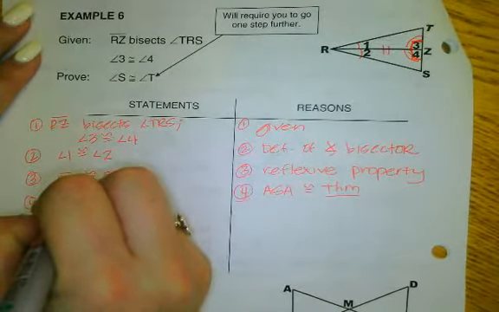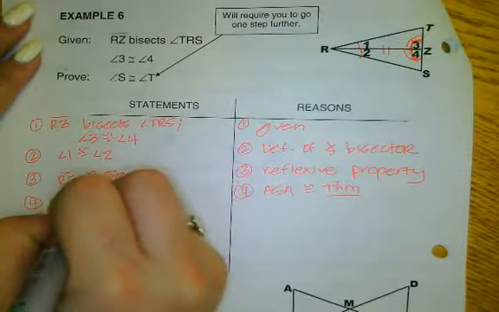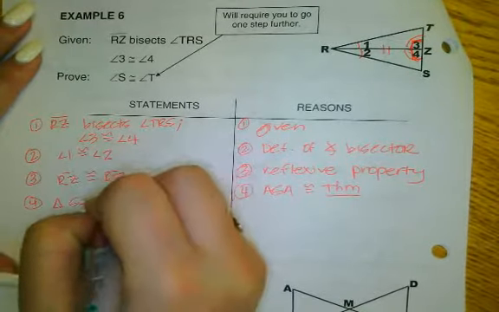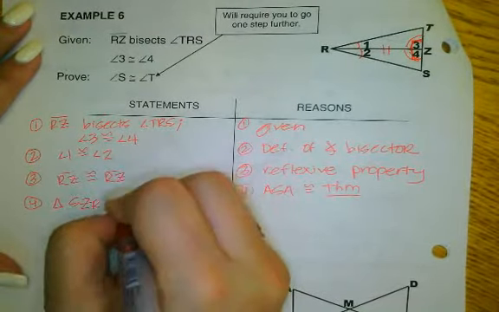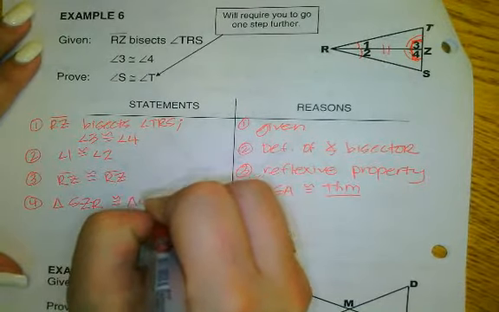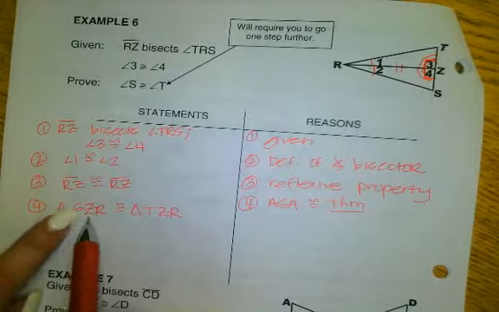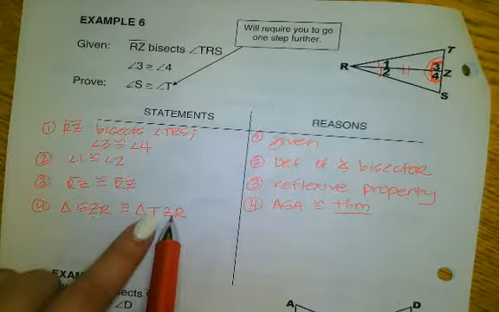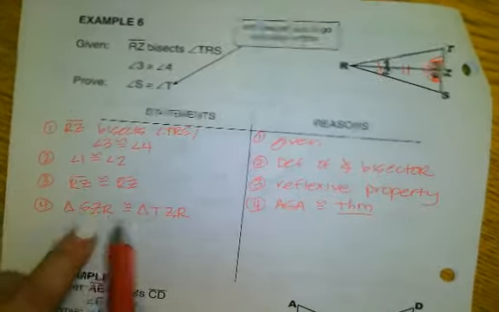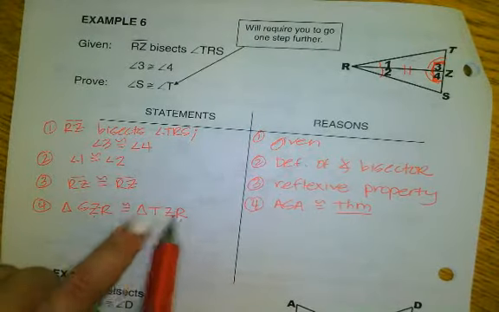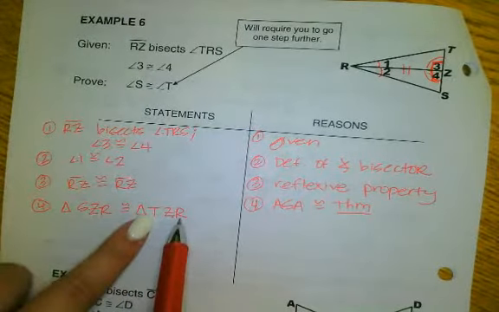Triangle SZR, this is how Carson wants to say it, is congruent to triangle TZR, you said? Very good. And you can double check: does SZ correspond to TZ? Yes. Does ZR correspond to ZR? Does SR correspond to TR? Yes. So we know we named it right.